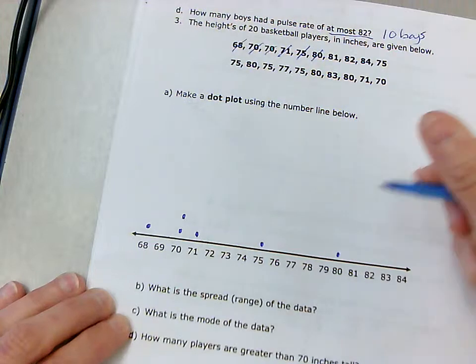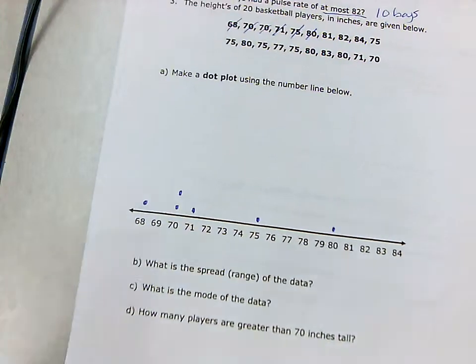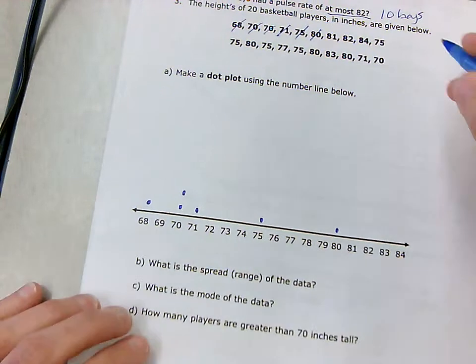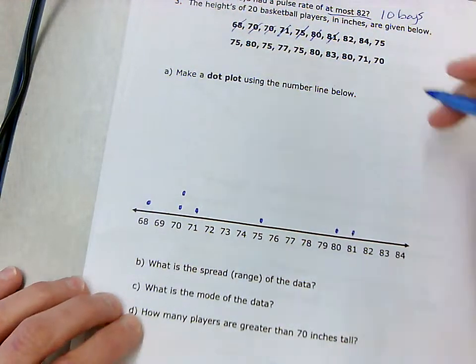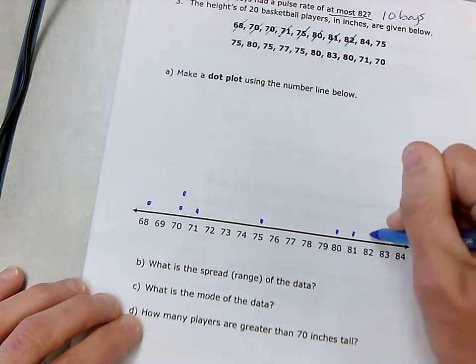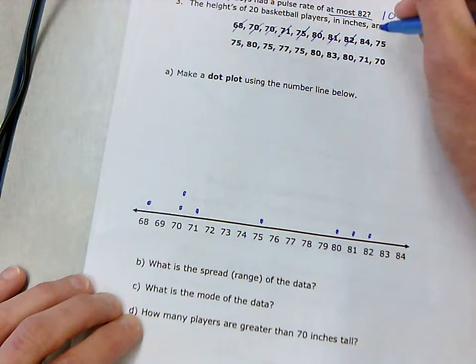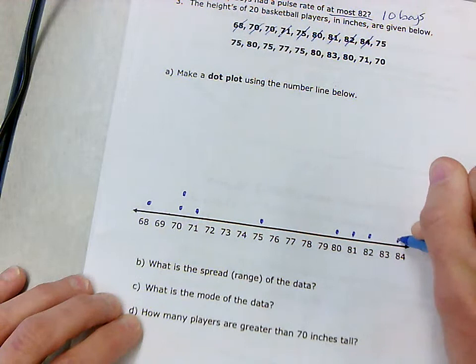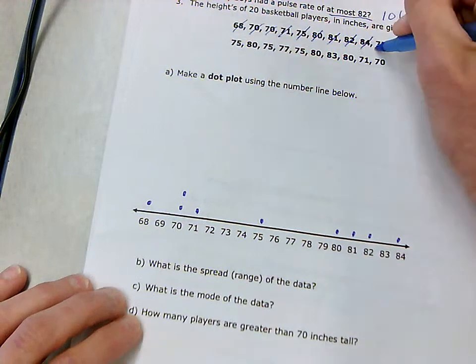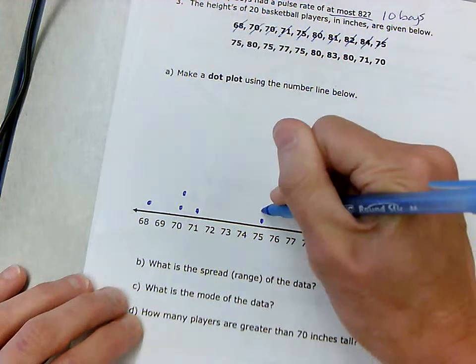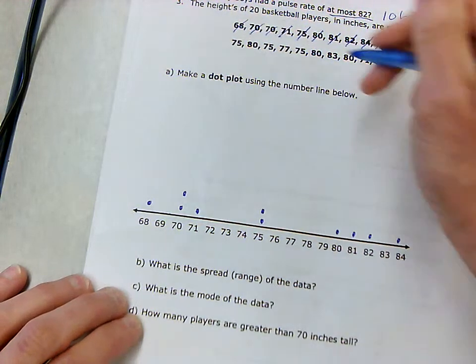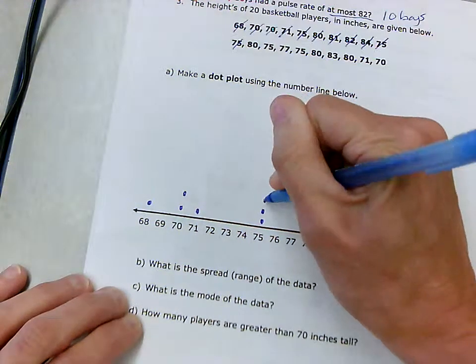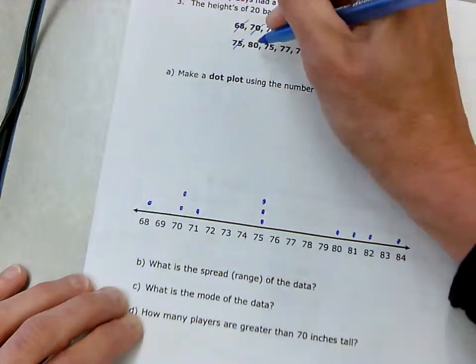There's a player at 80. There is a player at 81 inches. 82. 84. 75. So this would be the second player at 75 inches. 75 again, 3 players.